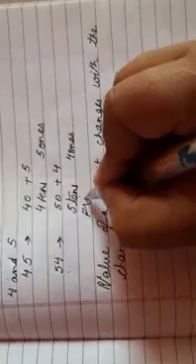Now, in this case, what is the face value of 5? It is 5 only. Over here also, the face value of 5 is 5 only. Like 5 cannot be 4. It is neither 7 nor 9. 5 remains 5 only.